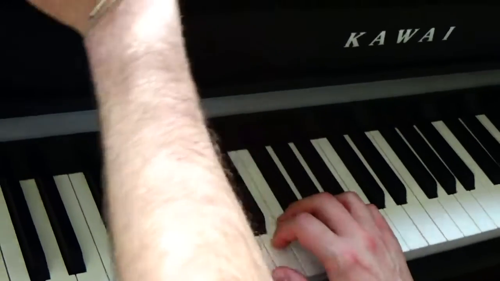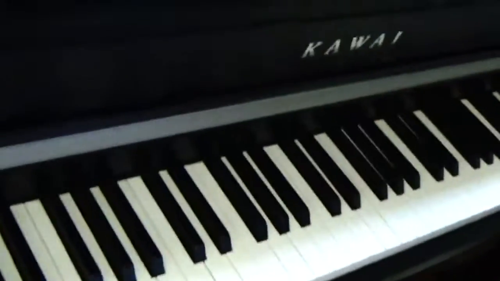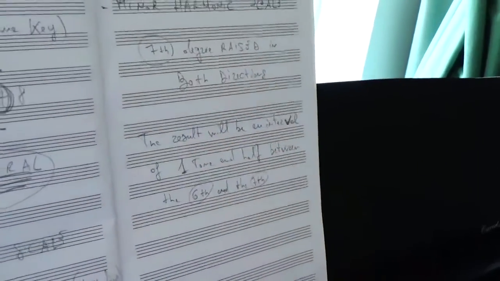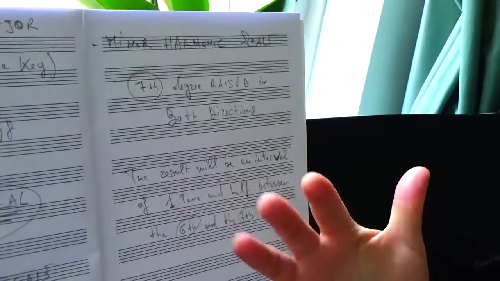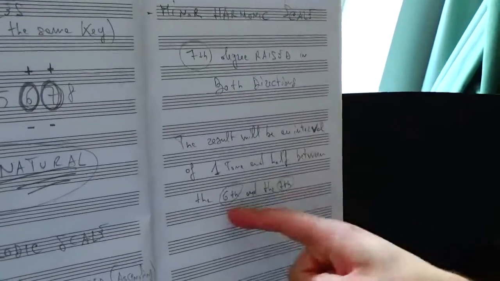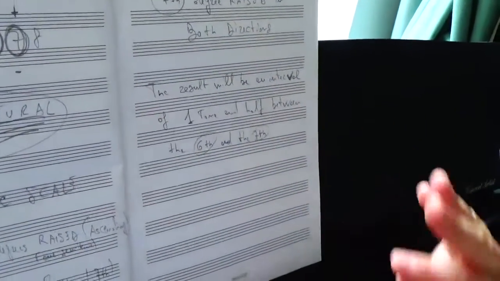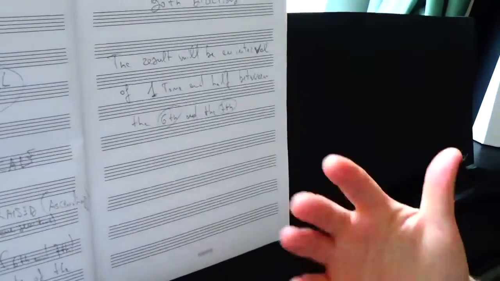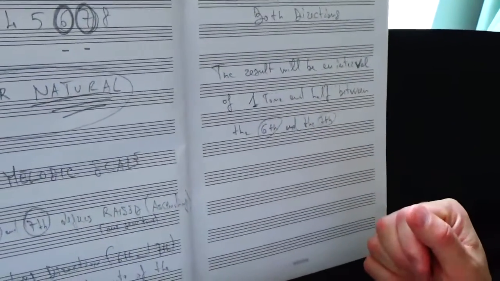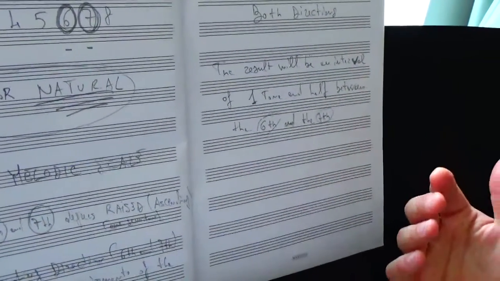What about the harmonic? We said that we raise just the 7th degree. By raising the 7th degree, that in our case is the C that has to become C sharp, the distance between the 6th and the 7th will become 1 tone and a half. This scale is studied already in grade 1, for example ABRSM, and all the students know very well.